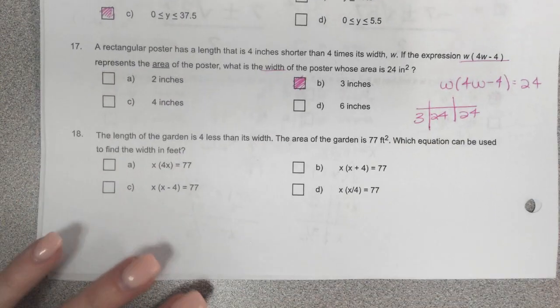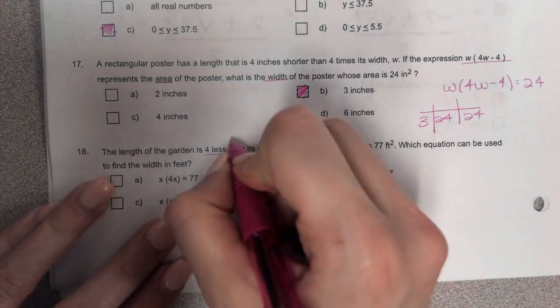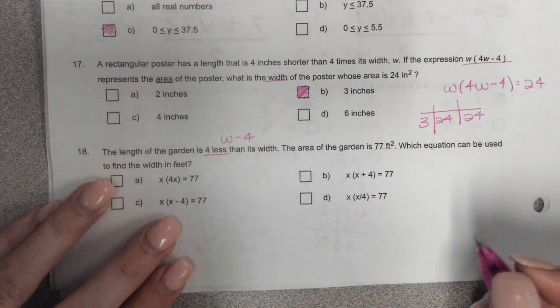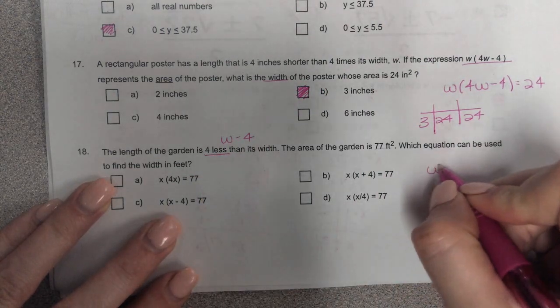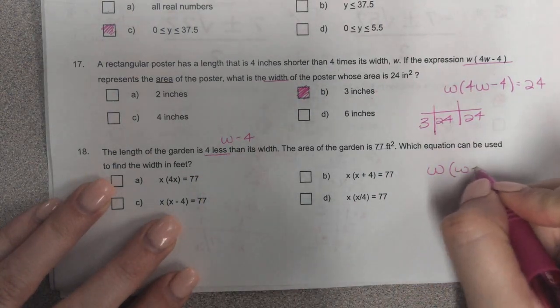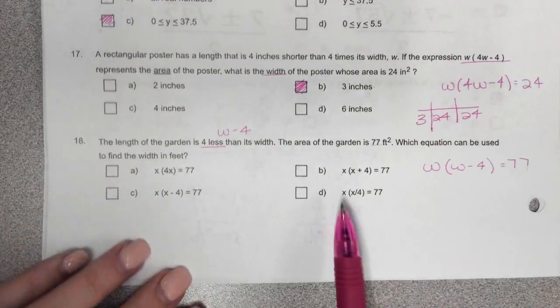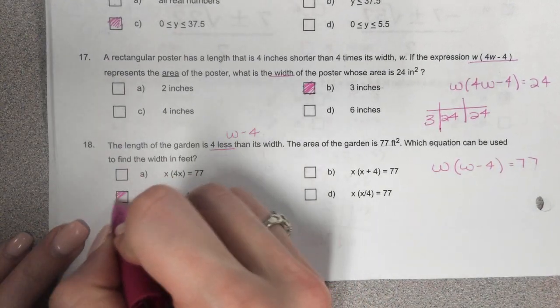All right, the length of a garden is 4 less than its width. 4 less means minus 4. The area of the garden is 77. So this time they want you to write your own equation. Okay, so you're taking the width times the length, and it equals 77. Less has to be minus.